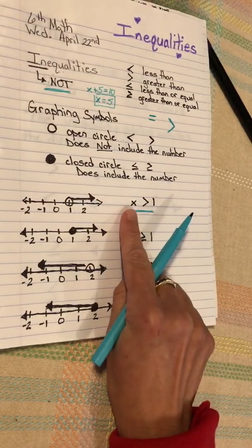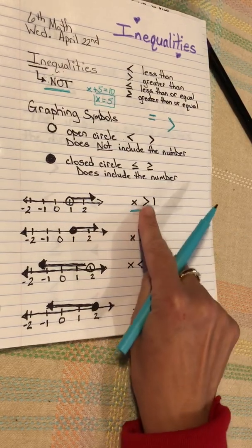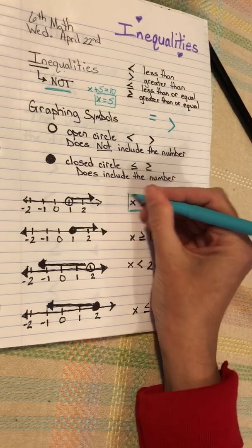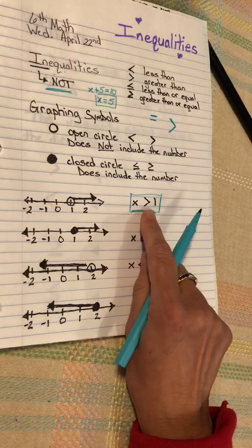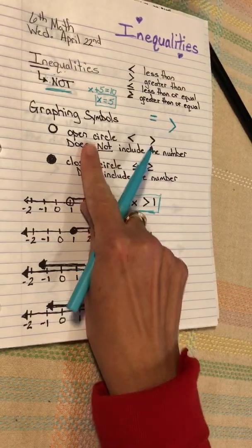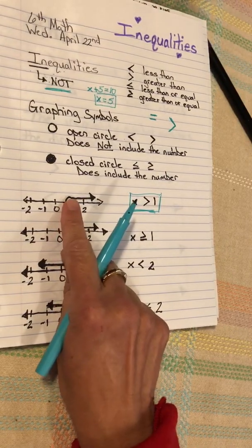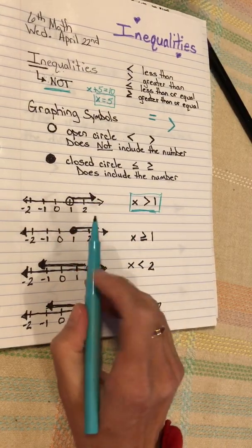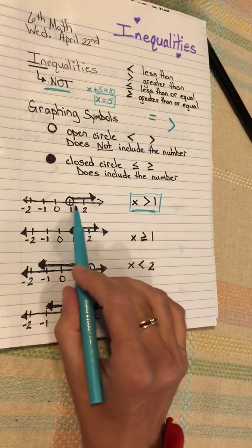Here's the first one. We have x is greater than 1. Notice it does not have the equal symbol underneath it. So that means we need an open circle. So I have an open circle on 1, and then my arrow is drawn going to the right. That means we want all numbers that are greater than 1.